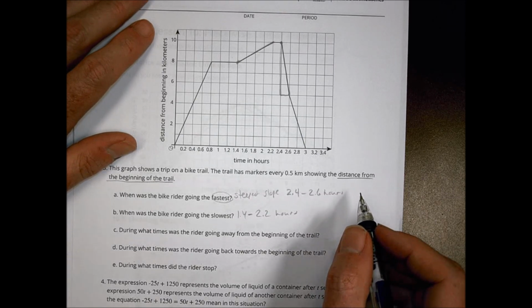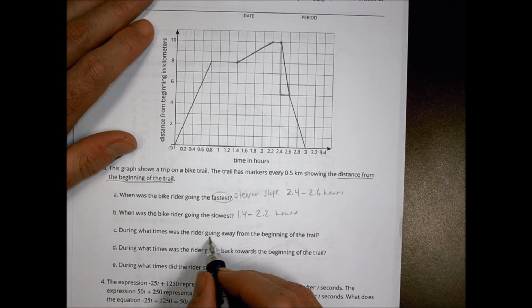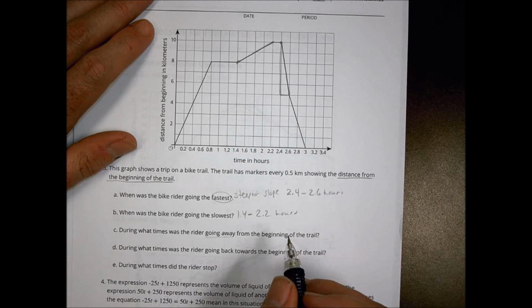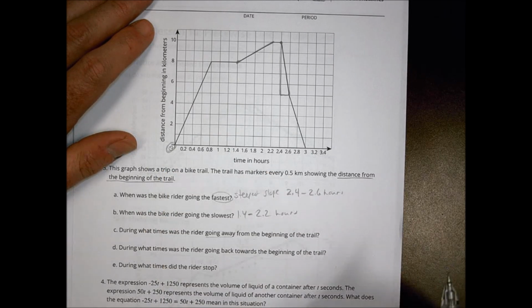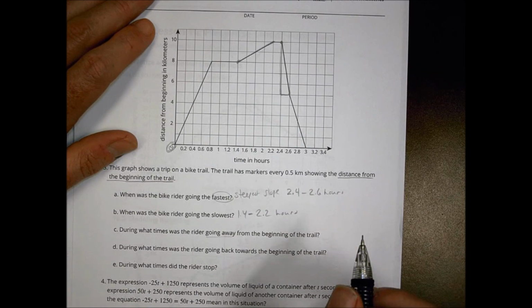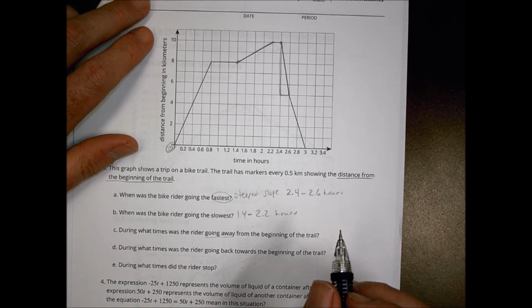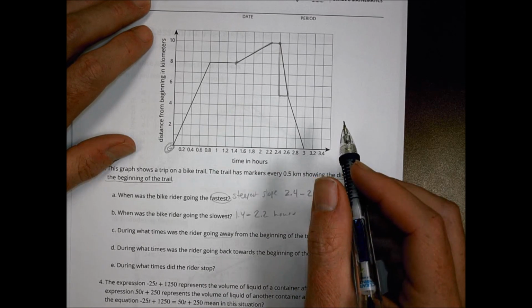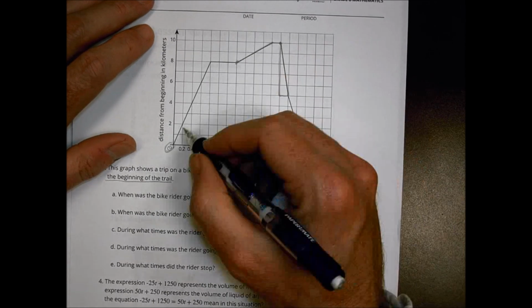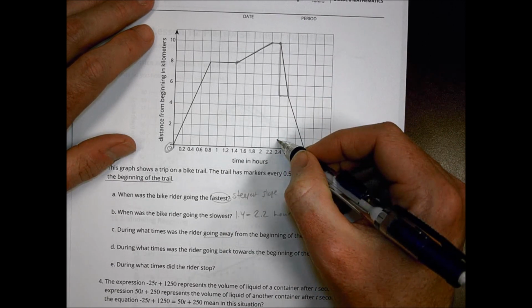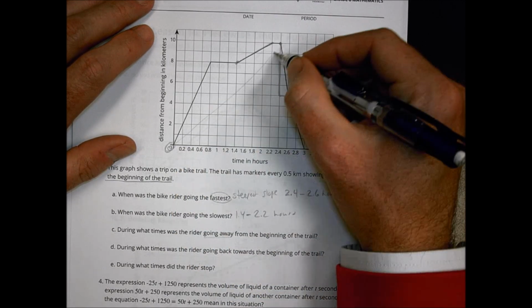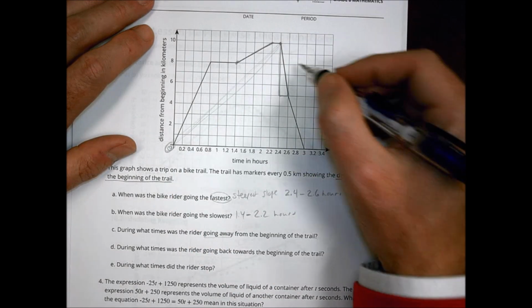During what times is the rider going away from the beginning of the trail? So when was he going away from it, moving a distance from the origin? That happens really in a couple spots. We could definitely say that from 0 to this point here, which is at 2.4, the whole thing, he's definitely going away. He doesn't start to come back until there.